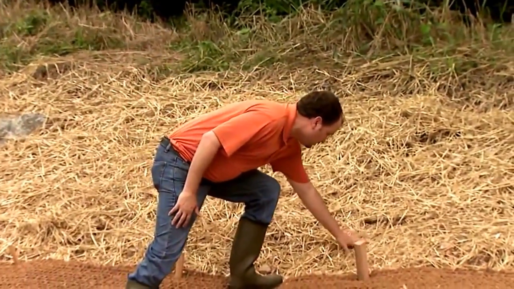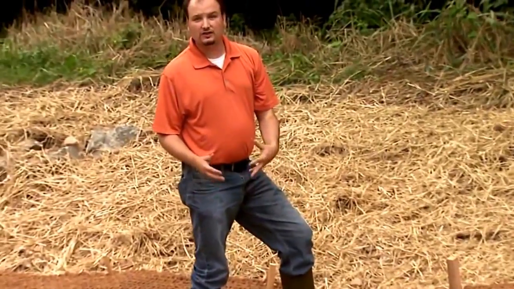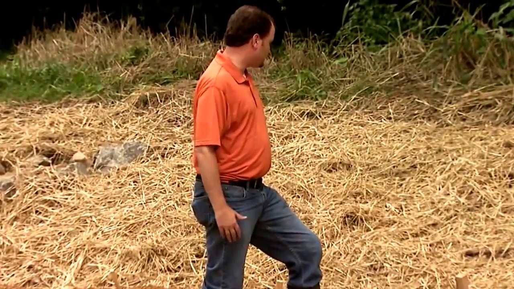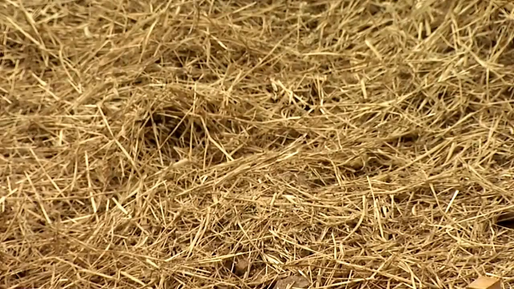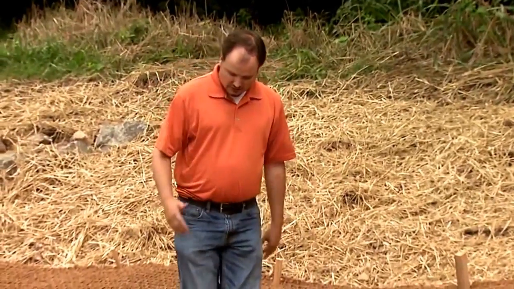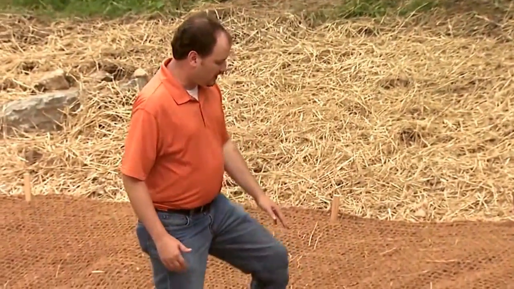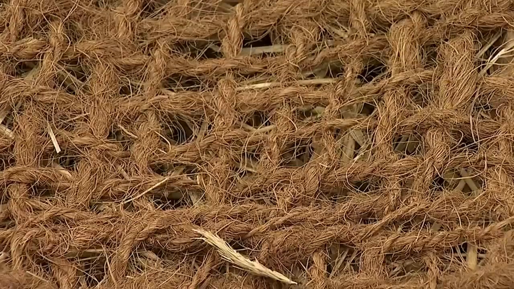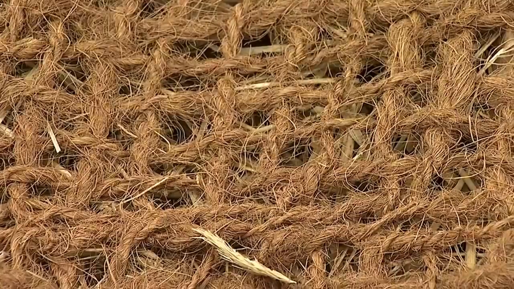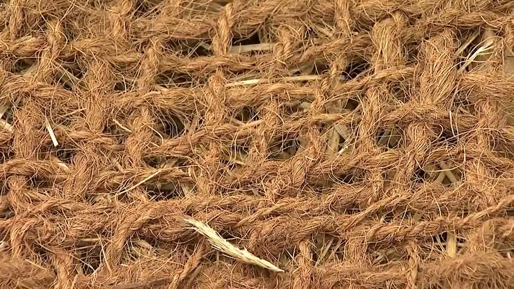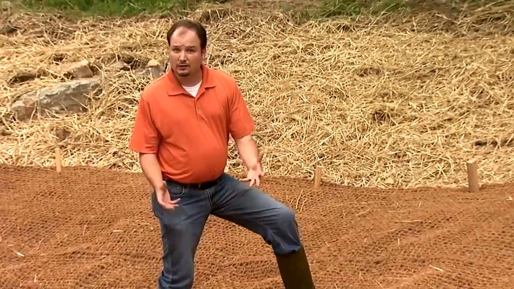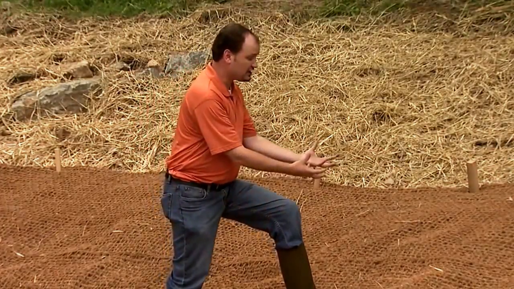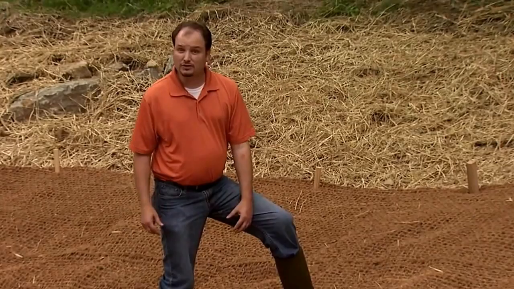Here we do that with straw. The straw is going to reduce the impact of the raindrops as they hit the surface, and also as the soil gets wet, that straw will incorporate into the soil and hold it in place. Down here within the channel where the water will be flowing, this coir matting, which is made of coconut fiber, helps us reduce the amount of stress that hits the bank and holds that soil in place underneath the matting. The matting will also give us some structure for vegetation to grow through as the site matures.